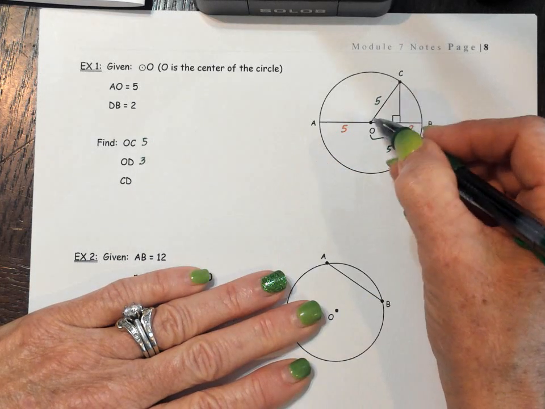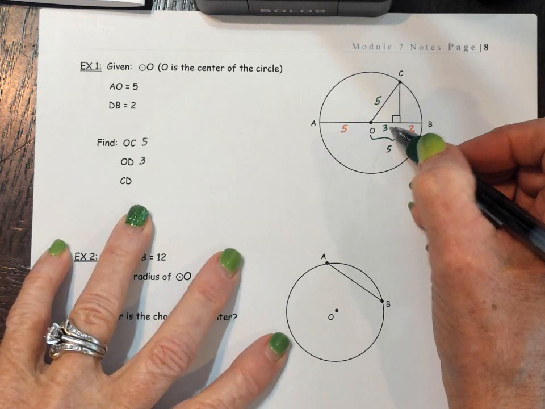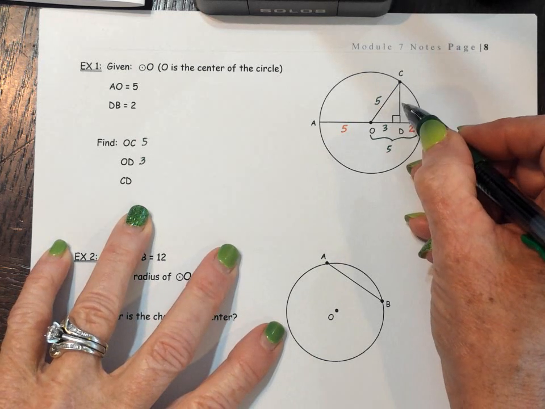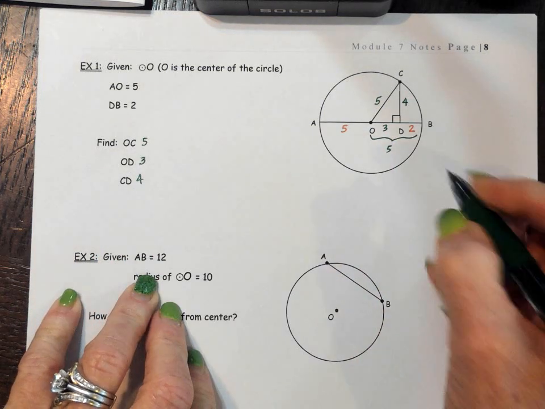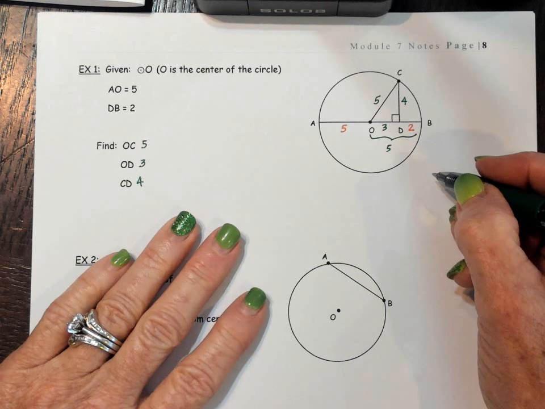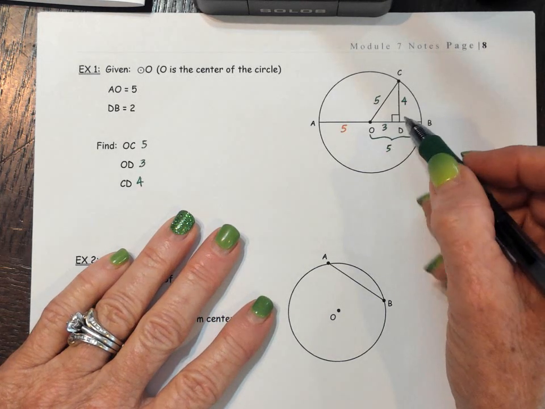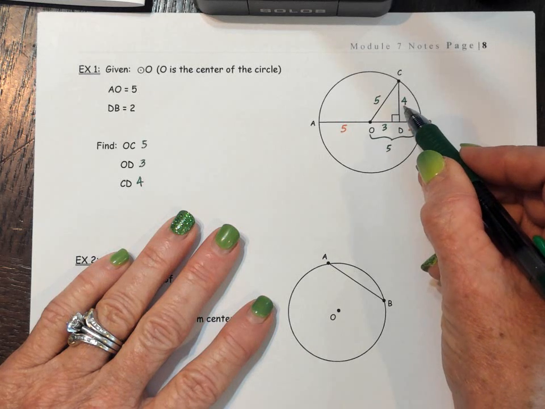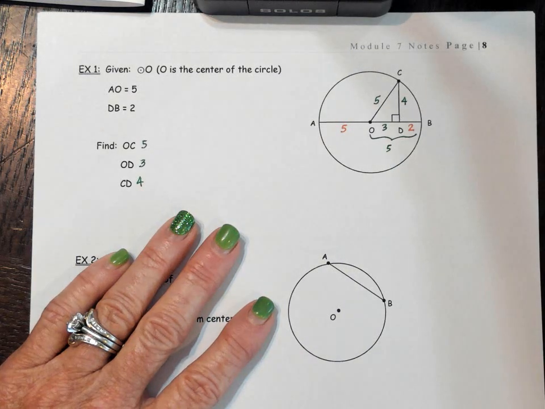Now look at that right triangle. If you recognize your Pythagorean triples, this is one. It is a 3, and yes, that's 4. If you don't know your Pythagorean triples, shame on you. Or if you just prefer, you may use the Pythagorean theorem. So you would do 3 squared plus, call this x squared, equals 5 squared, and solve that, and you will get 4.